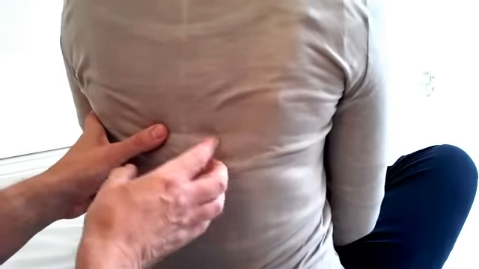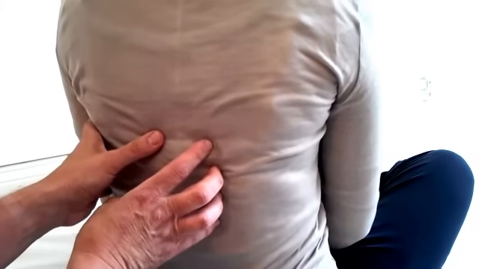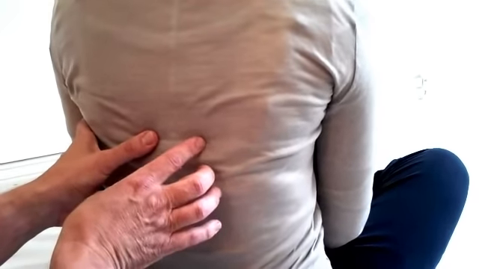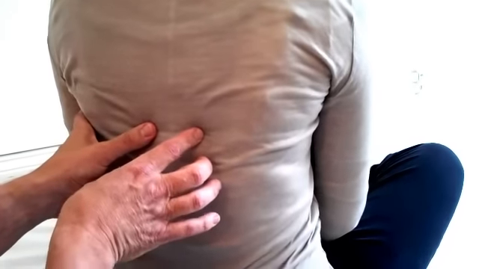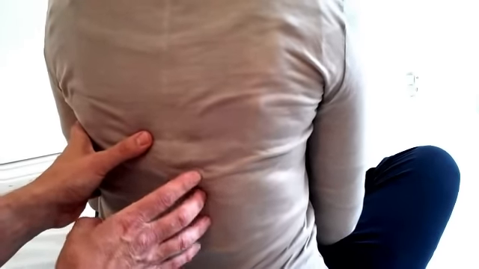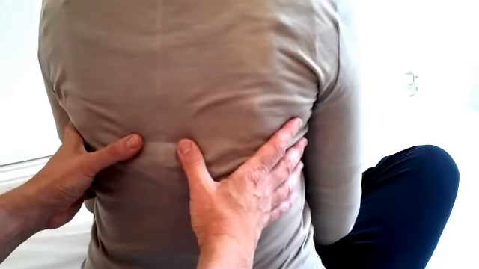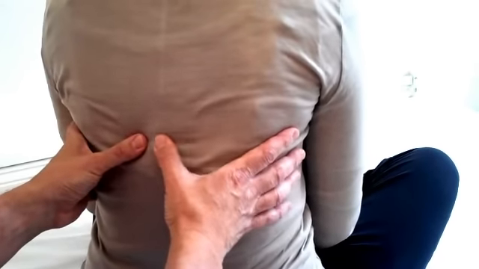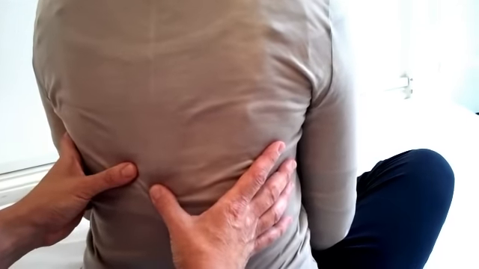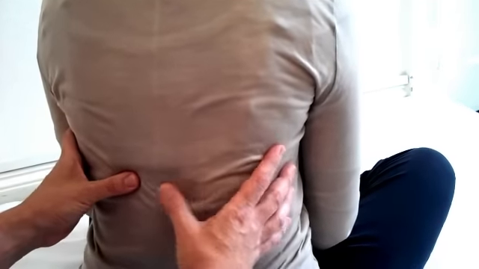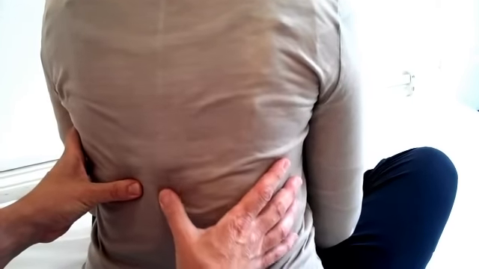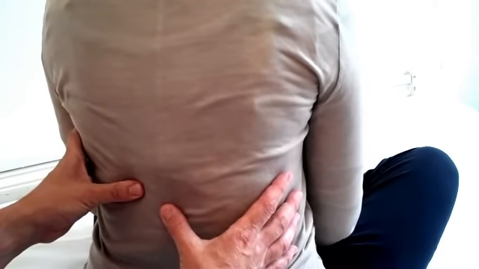How I remember it is we have 4 that are all to do with the digestion. So we have liver, gallbladder, yin, yang, spleen and stomach, yin, yang, as one set. So liver, gallbladder, spleen, stomach.